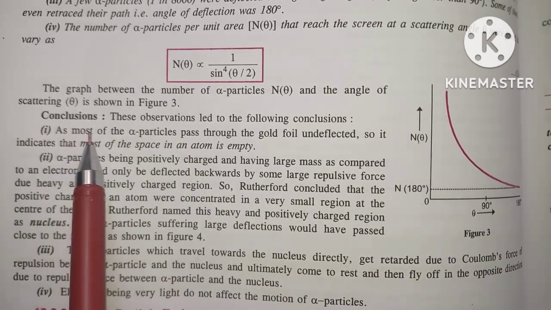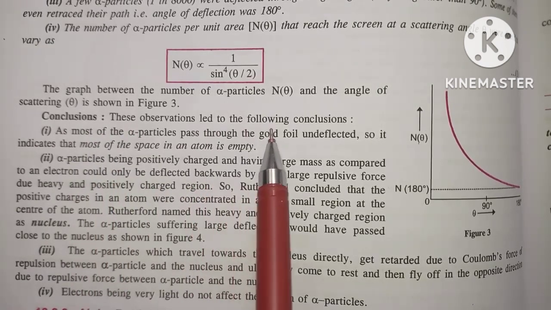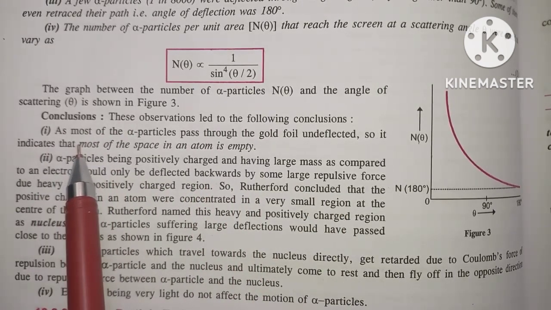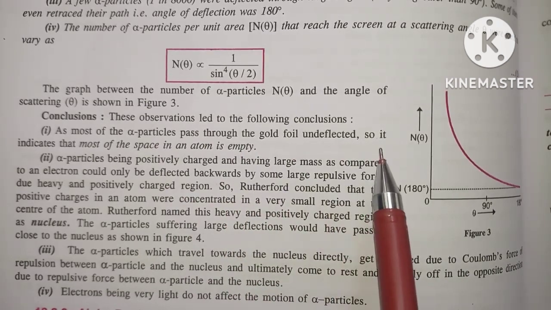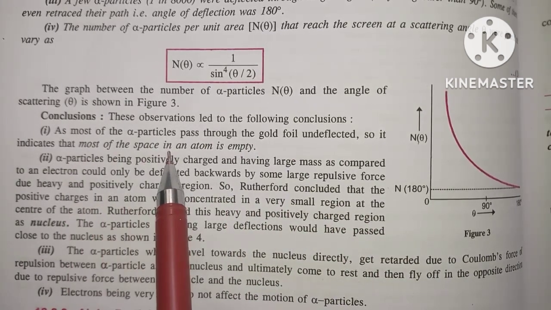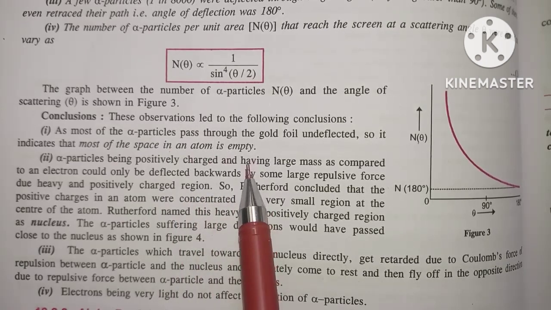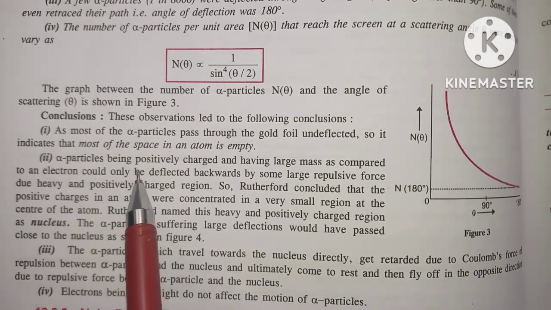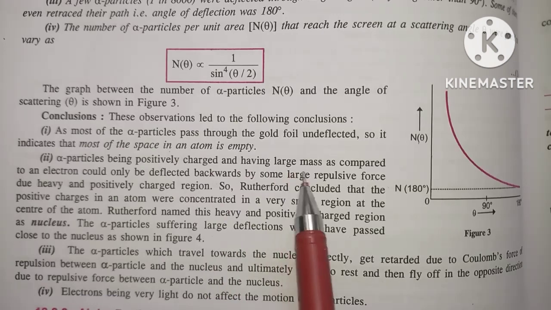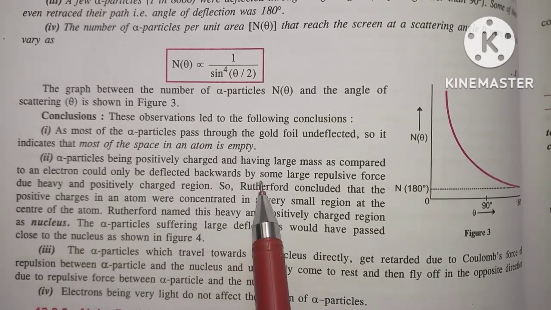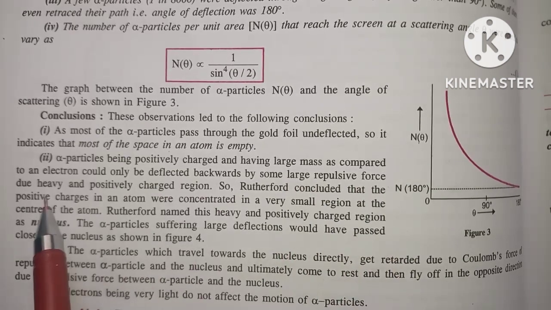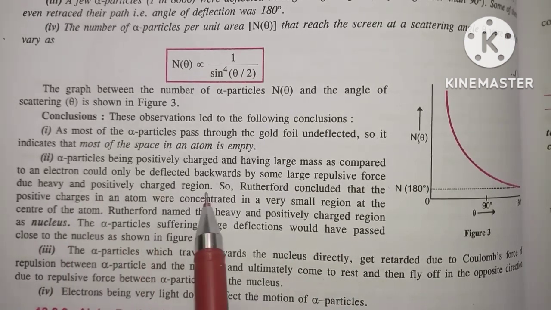So, conclusion. These observations lead to the following conclusions. First, as most of the alpha particles pass through the gold foil undeflected, it indicates that most of the space in an atom is empty. Second, the alpha particle, being positively charged and having large mass as compared to the electron, could only be deflected backward by some large repulsive force due to a heavy and positively charged region.